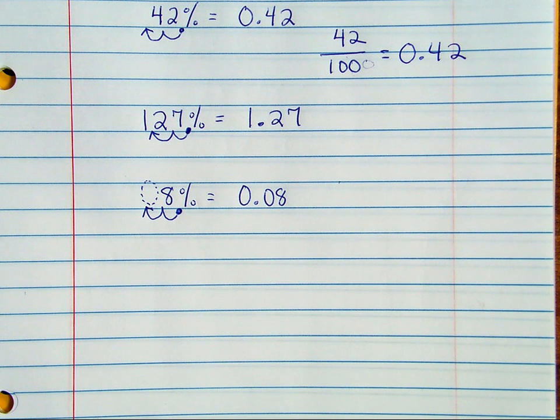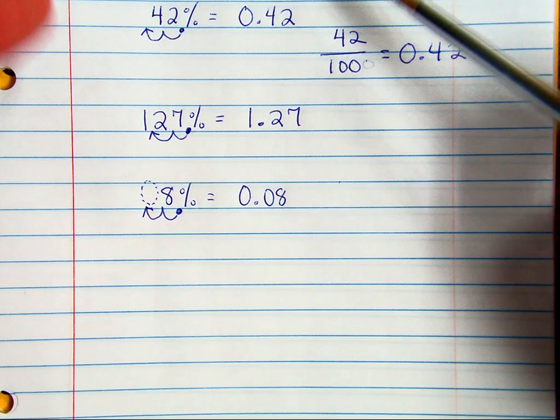Now, how do we know that we're dividing this by 100? Because we said right up here, all percents are based out of 100. It's exactly what Olivia said. So every single time, it doesn't matter how big or how small the percent is, you're going to move the decimal 2 places. Because all percents are based out of 100. Not 10, not 1,000, not 10,000. Out of 100.